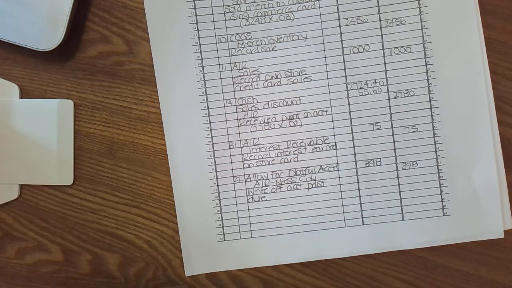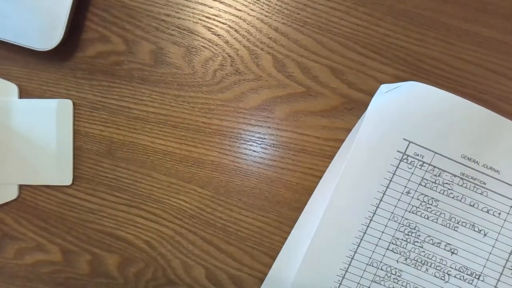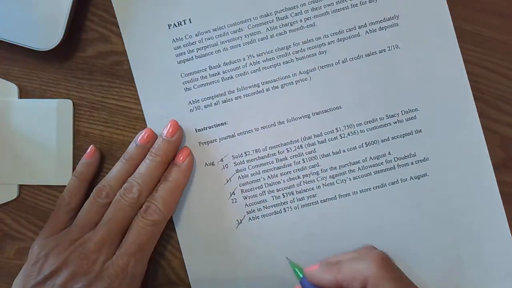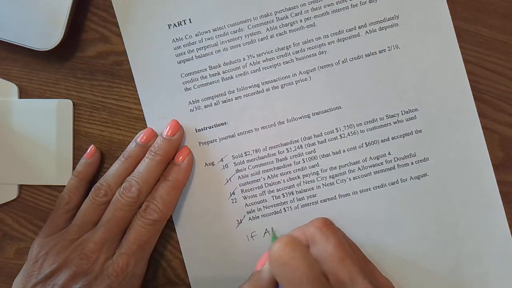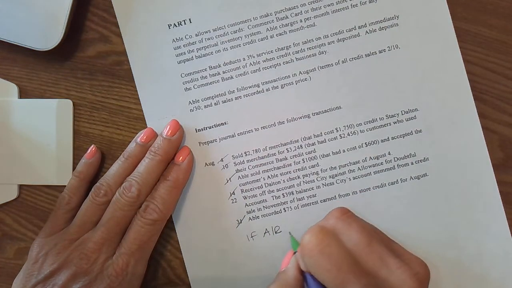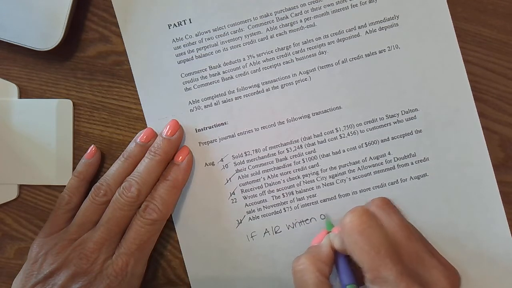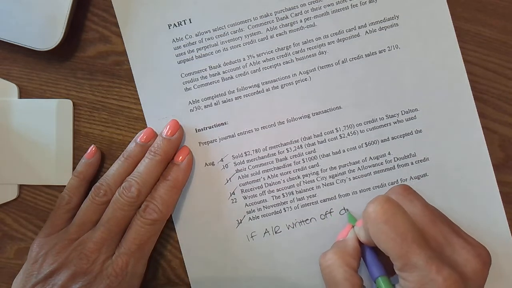Now, I want to go through a couple of transactions because sometimes the accounts receivables have a change of heart. Okay, sometimes they have a change of heart. So, what happens, I'll get another journal page here. Well, I can just write it down here. Alright, so if accounts receivable that was written off decides to pay.